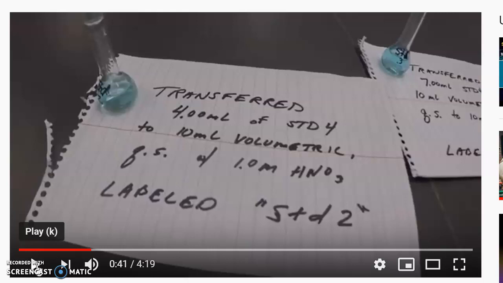From there, you can see that 4 milliliters of that most concentrated standard, number 4, was transferred into this tiny little cute volumetric flask that holds 10 milliliters. It was brought up to the line, so that flask contained exactly 10 milliliters, and now that's our standard 2. Similarly, we did that with 7 milliliters of our concentrated solution and made standard number 3.